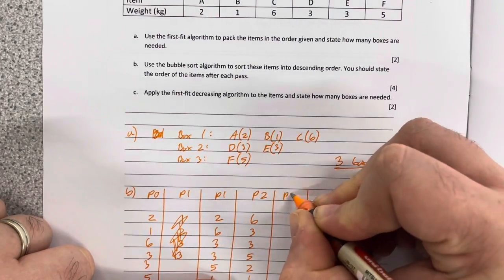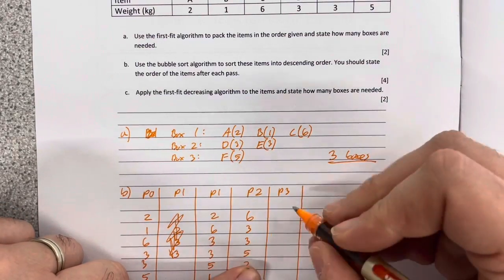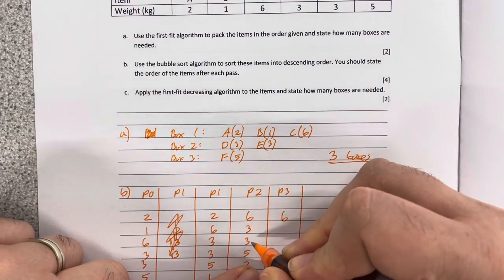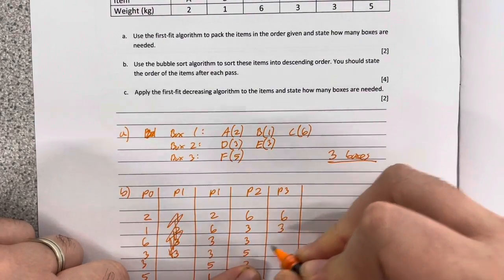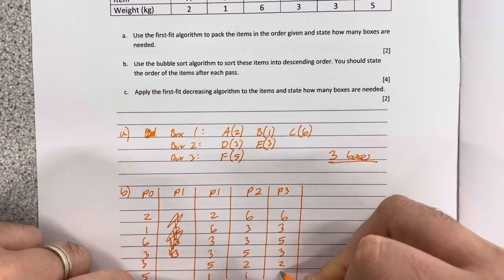Pass number 3. Those 2 are now locked in. We know that they're safe. Do these need to swap? No. Do those need to swap? Well, it won't actually make any difference. Do those 2 need to swap? Yes. And we know that these 2 are safe.